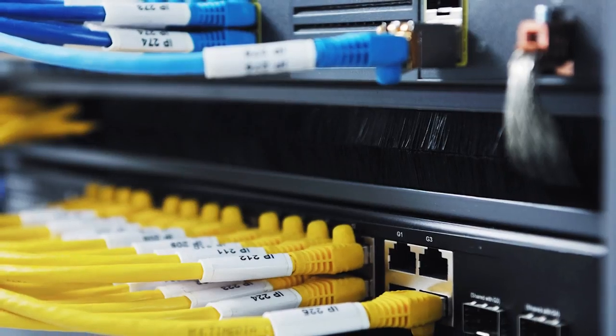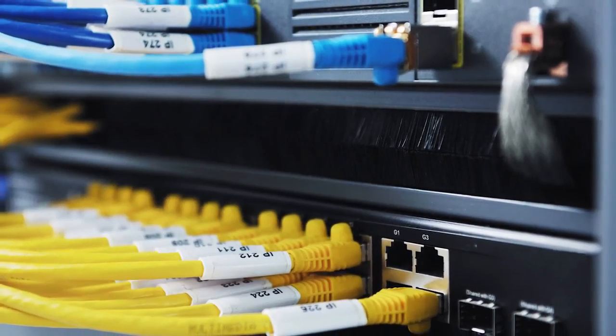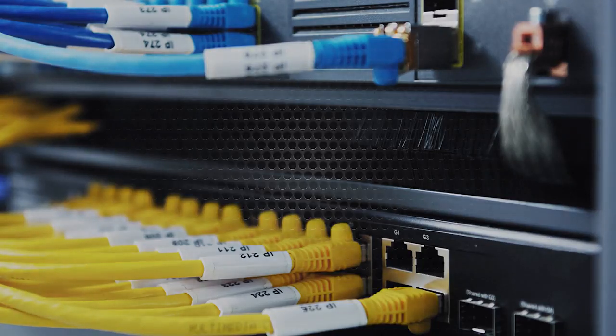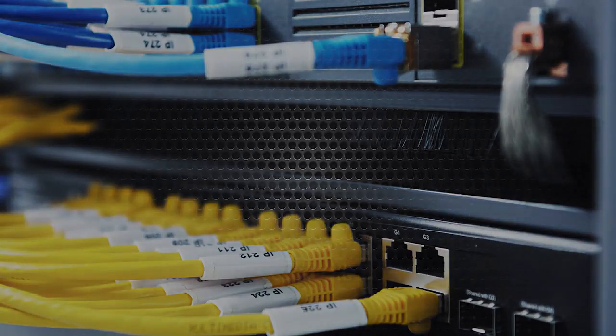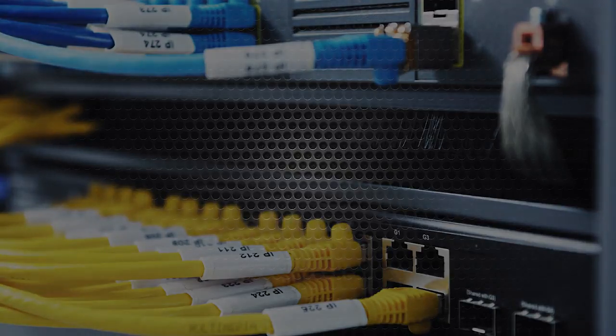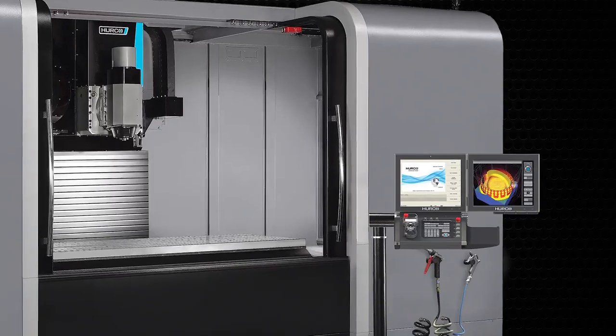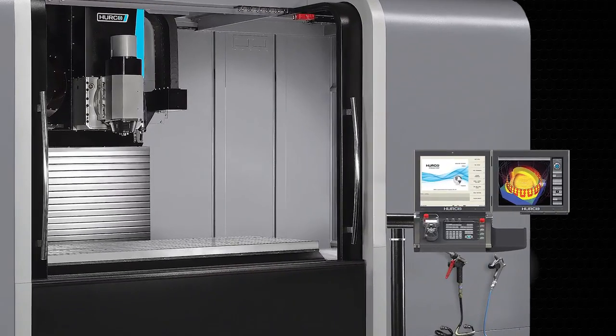The machines are automatically set up to use DHCP, which automatically assigns an IP address to the machine. This is the recommended setup. Once physically connected to your network, we will rename the machine's computer name so that we can easily map to it from a computer.